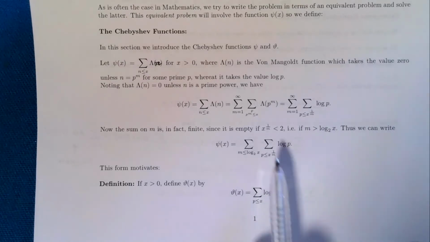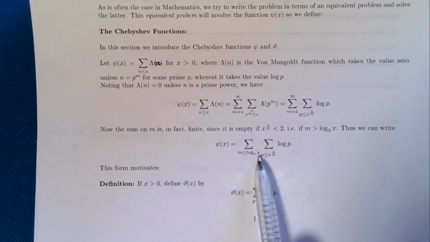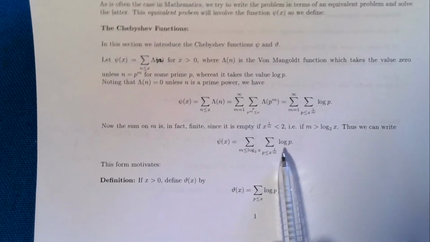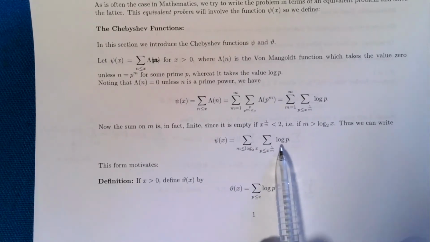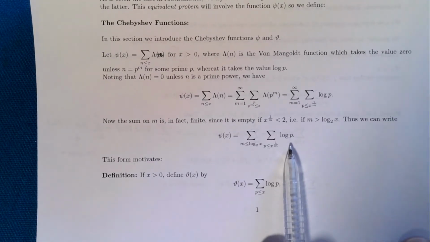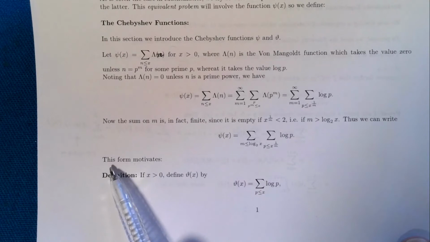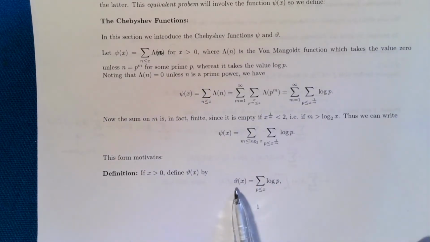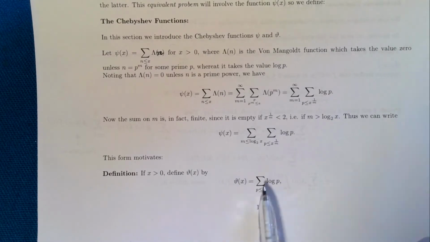So in this expression here, this inner sum looks interesting. It's the sum of logs of primes. It looks interesting in its own right, so we're going to define this theta of x for x bigger than 0 by the sum of log p, p less or equal to x, where of course p is a prime.